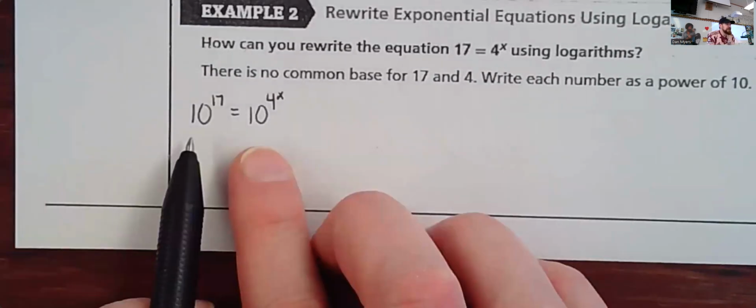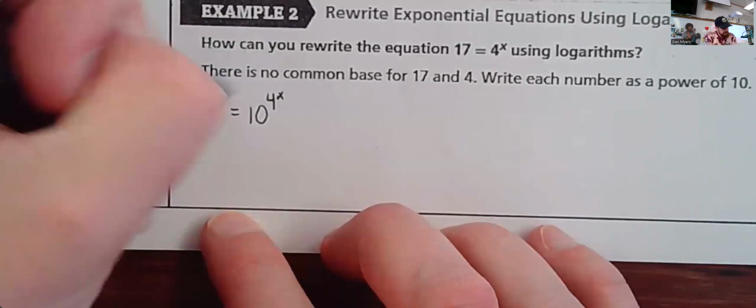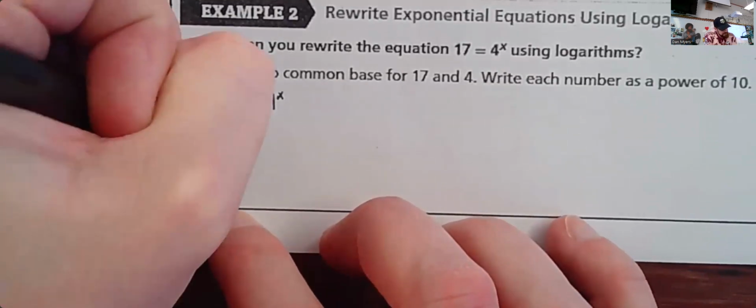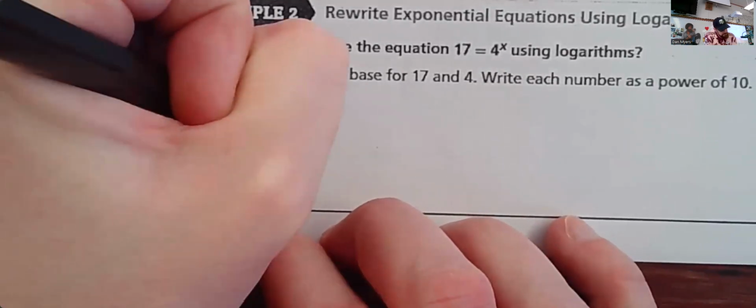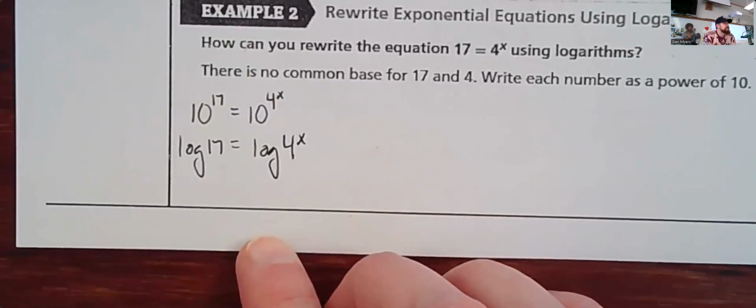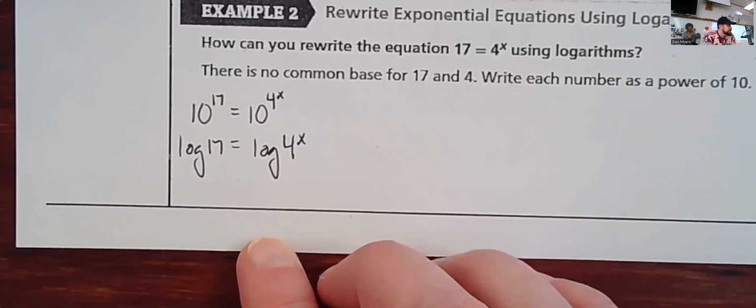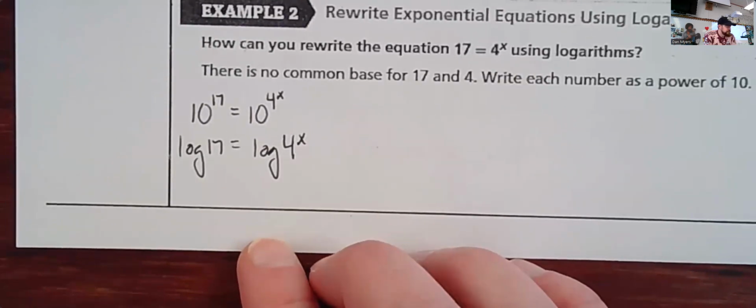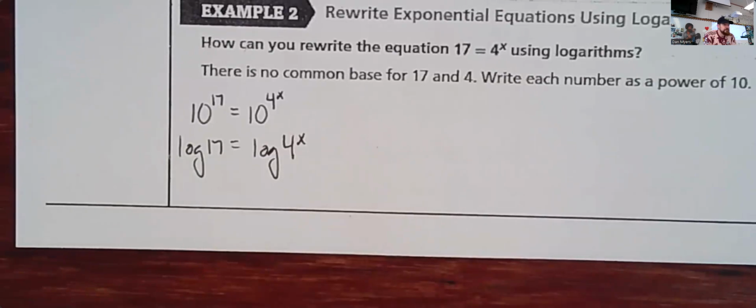Well, because these are both base 10s, we can just rewrite it as this right here. Because as long as we're using the same base value, we can use that log base for each side. And we're still trying to figure out what x equals.